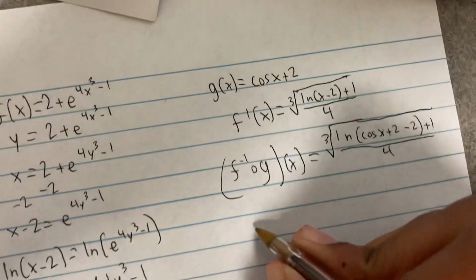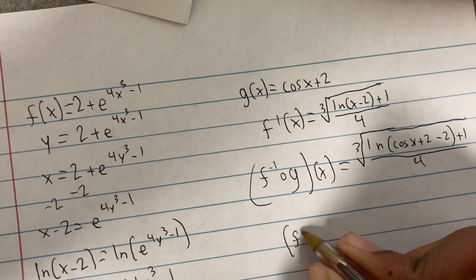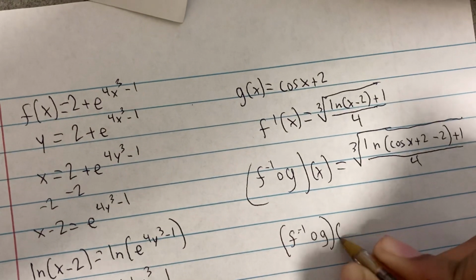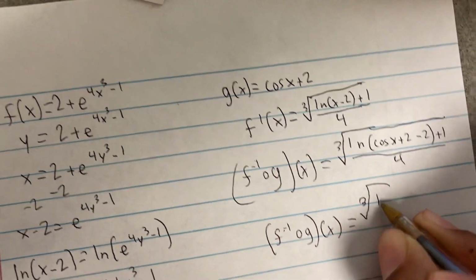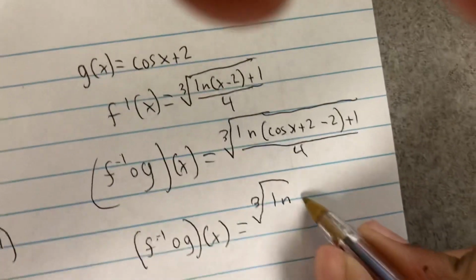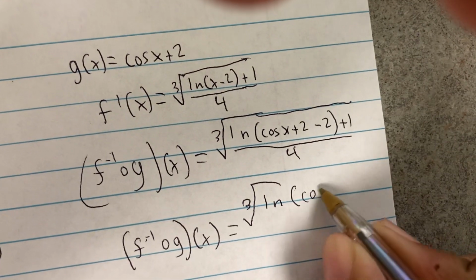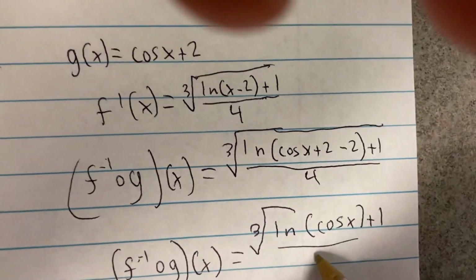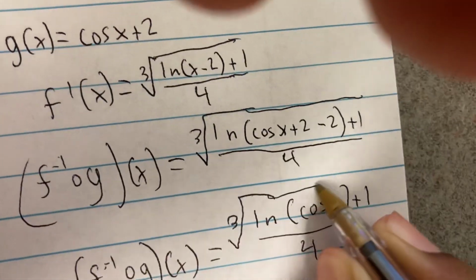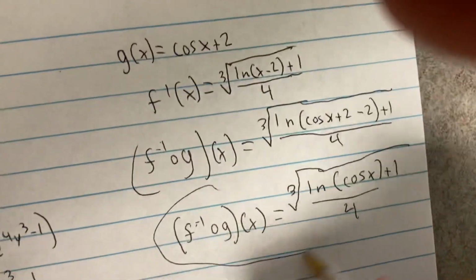So it just ends up being this: ln of cosine x, plus 1, over 4. And those are all the solutions to number 2.